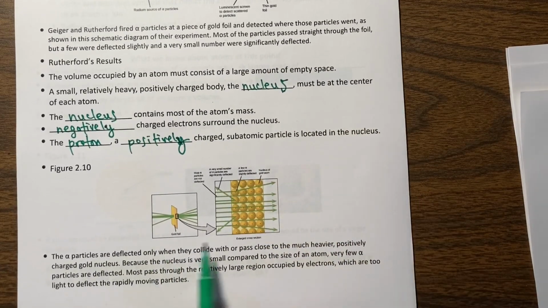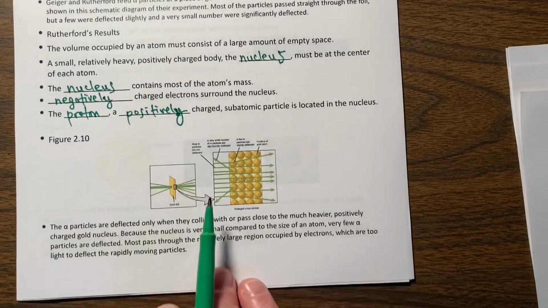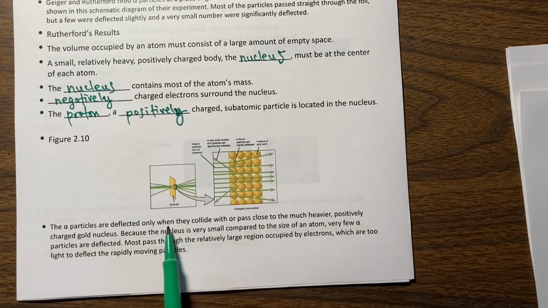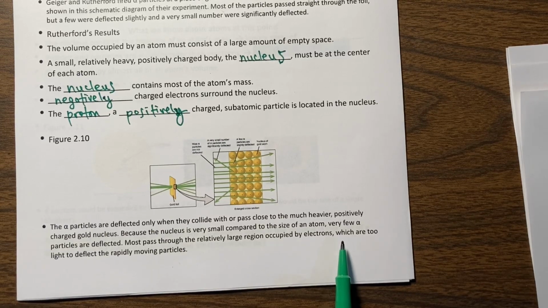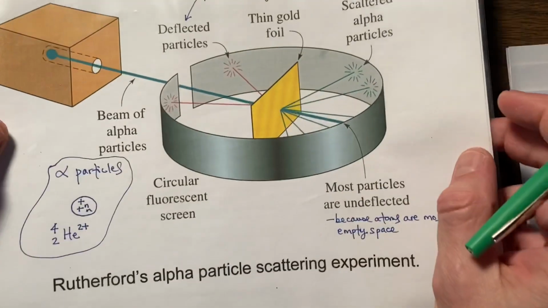So there's a closer view in your book that shows what was going on. The alpha particles are deflected only when they collide with or pass close to the much heavier positively charged gold nucleus. Because the nucleus is very small compared to the size of an atom, very few alpha particles are deflected. Most of these particles pass through the relatively large region occupied by the electrons, which are too light to deflect rapidly moving particles. So let me just clarify that with this larger diagram here.